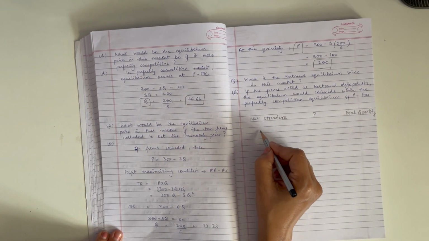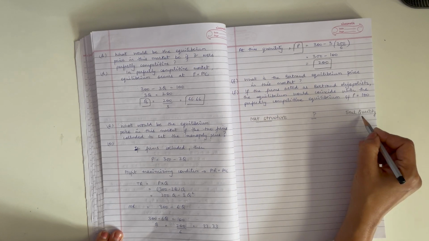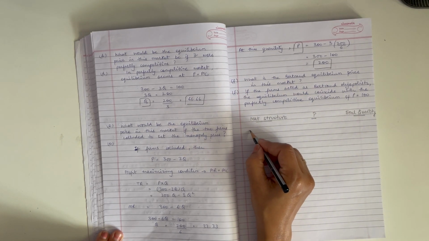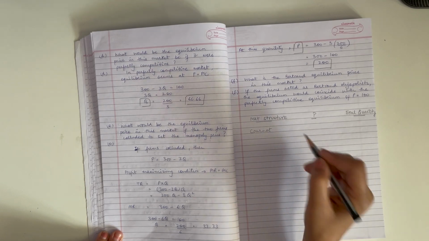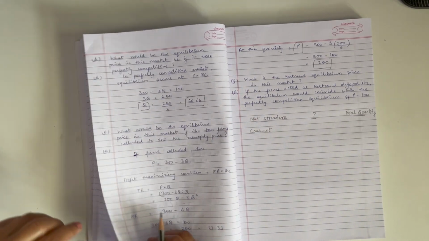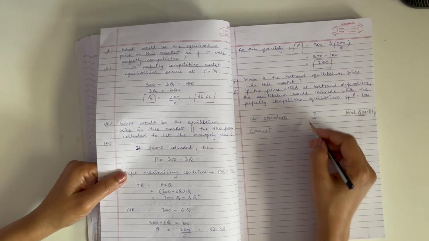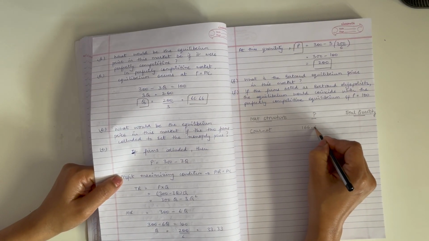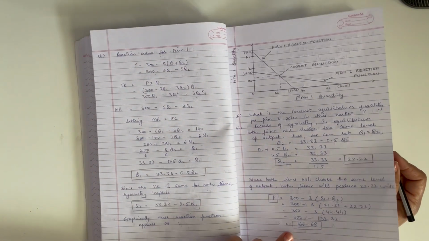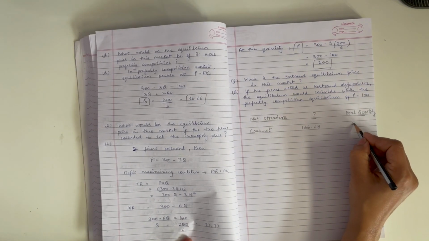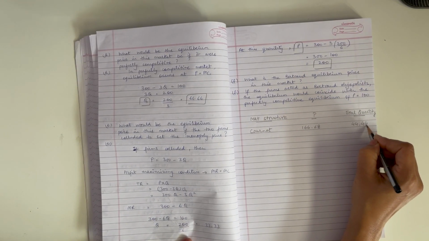If the market structure is Cournot or oligopoly, our price was 166.68 and the total quantity produced by both the firms together was 44.44.